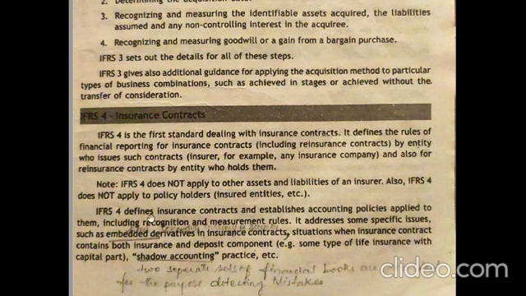Next, IFRS 4 defines insurance contracts and establishes accounting policies applied to them, including recognition and measurement rules. It addresses some specific issues such as embedded derivatives in insurance contracts, and situations when insurance contracts contain both insurance and deposit components, for example some types of life insurance with a capital part, shadow accounting practices, etc. So this paragraph explains that IFRS 4 defines the insurance contract and establishes accounting policies applied to them, including recognition and measurement rules.